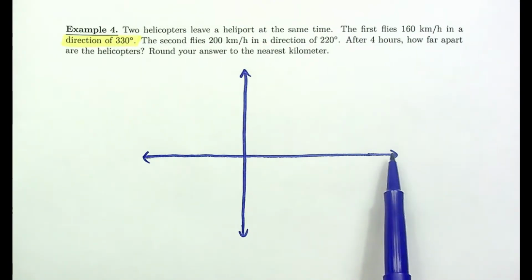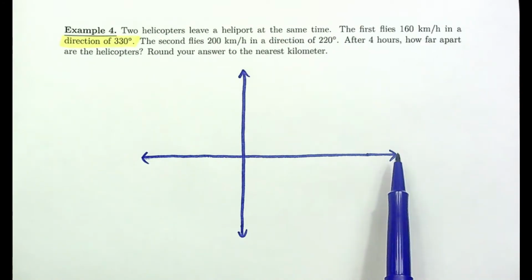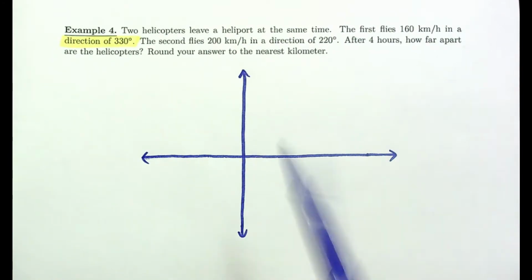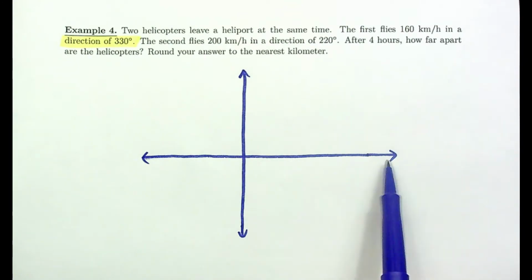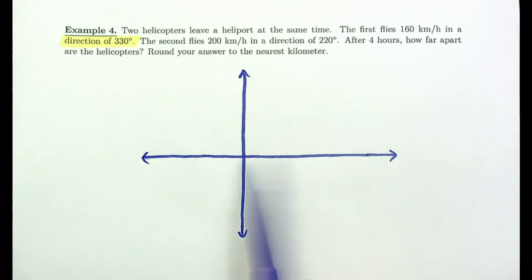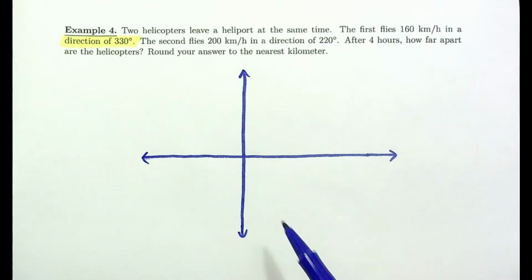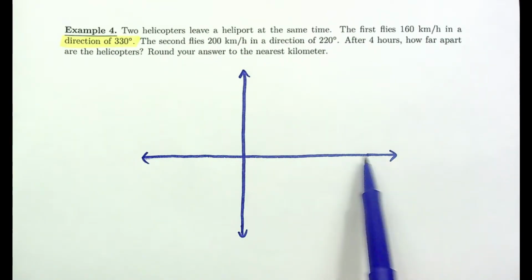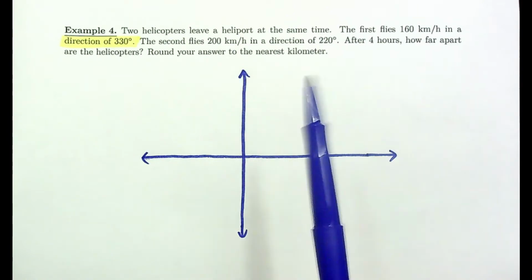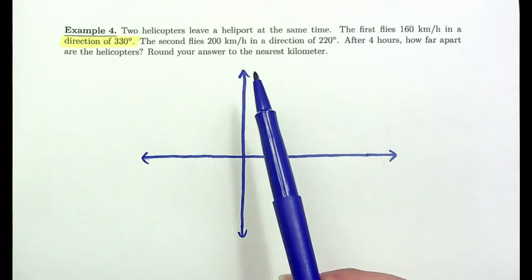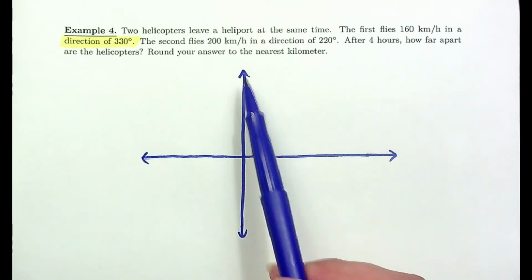In trigonometry, most of the time we measure angles from the east, right? So if I had a 30-degree angle, this would be the initial side, and I would draw the 30-degree angle right here because I measure from the east. However, for application problems, the convention is that you measure from the north.